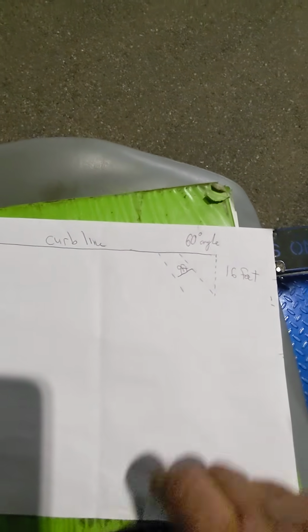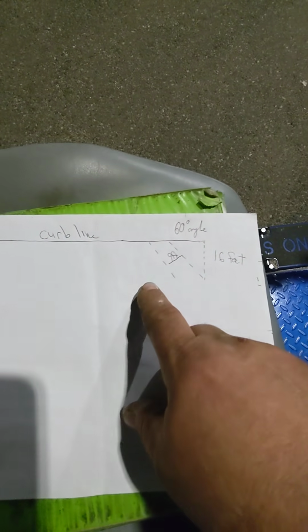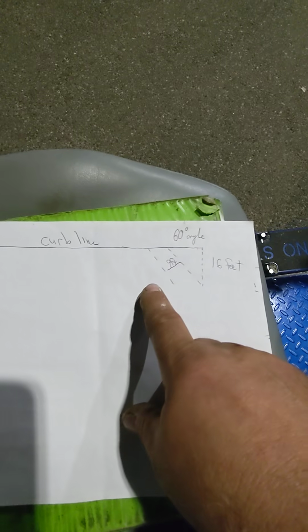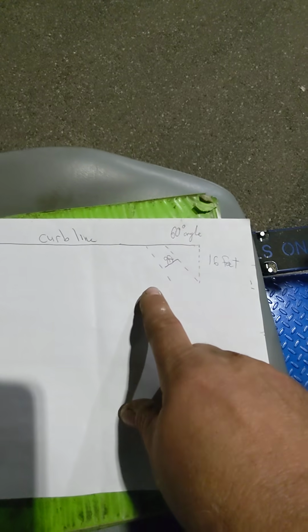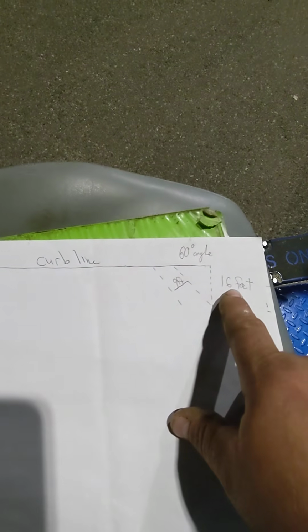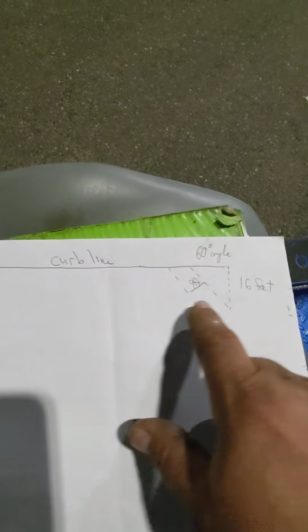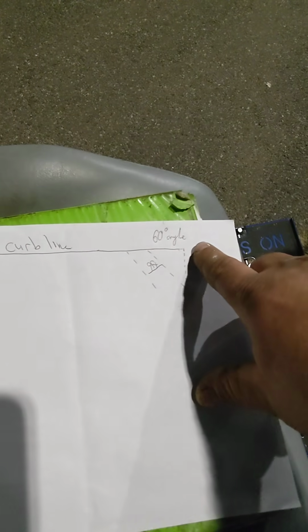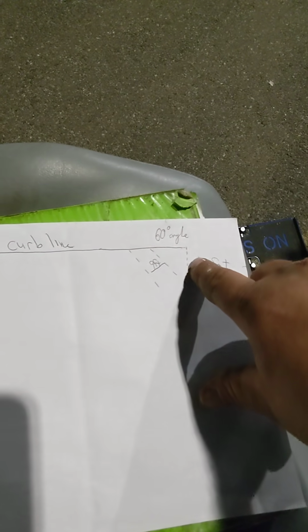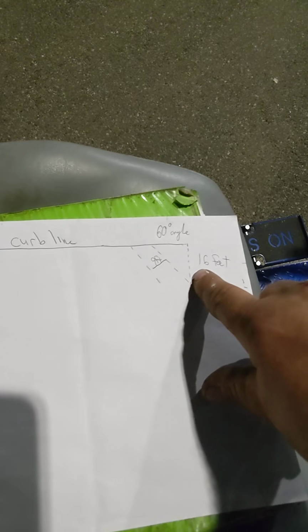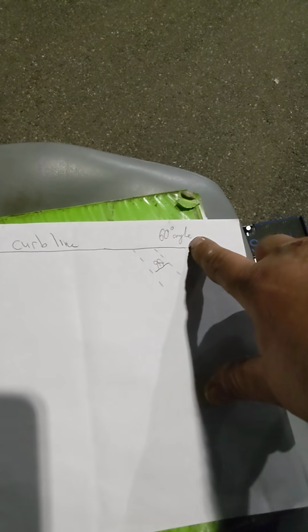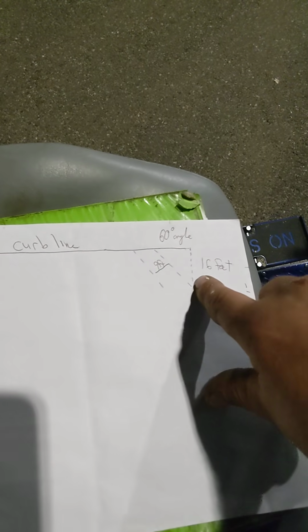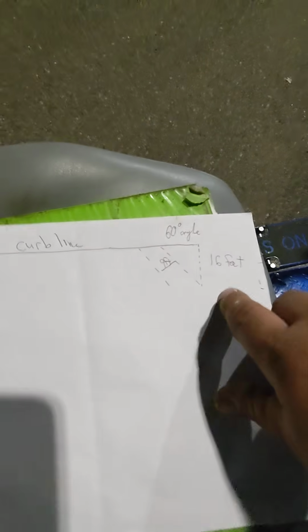First thing you want to do is decide how far off the curb line you want the stalls to start. Usually we do 60-degree stalls 16 feet off the curb line. So then we snap a chalk line 16 feet off. So that line's parallel to the curb. Over here, you need to square up your first line. Yes, it's 90 degrees, but that's how you start. You start here, 90 degrees off the curb line to your chalk line.